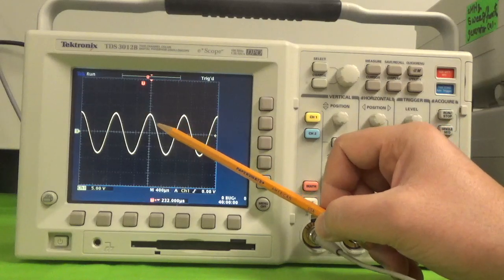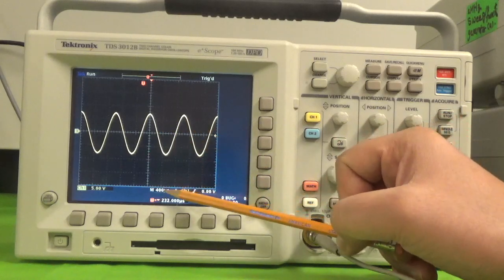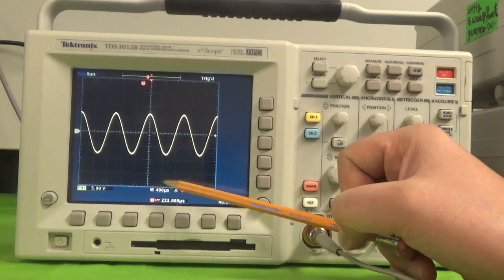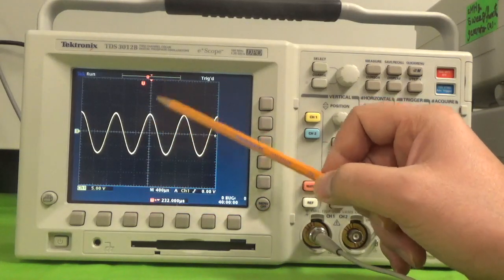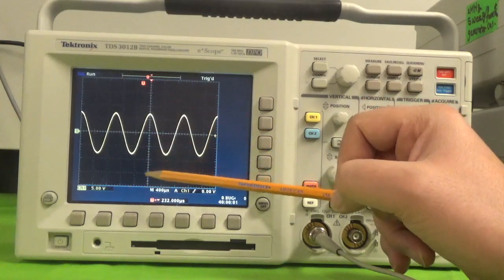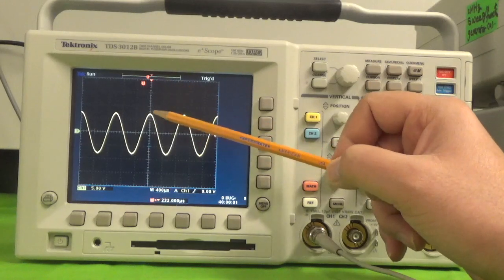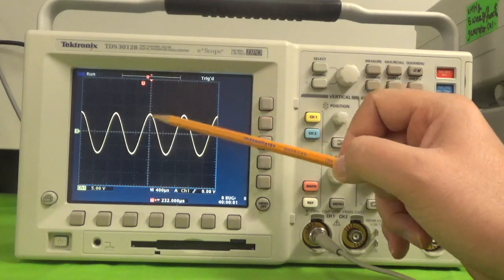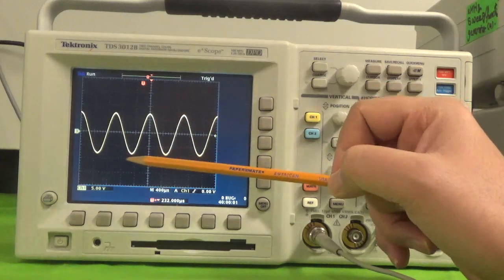Let's see now what is the time for 3 divisions. So we have 1, 2, 3 times 400 microseconds. The same thing applies to the vertical axis, the voltage axis. You can see the vertical axis is also divided into small divisions, 1, 2, 3, 4.